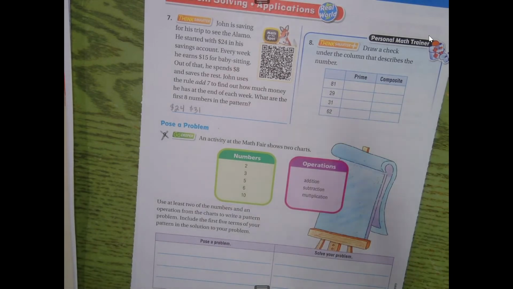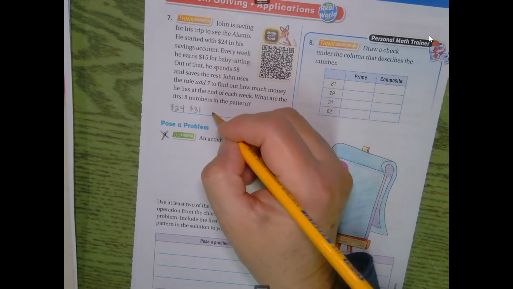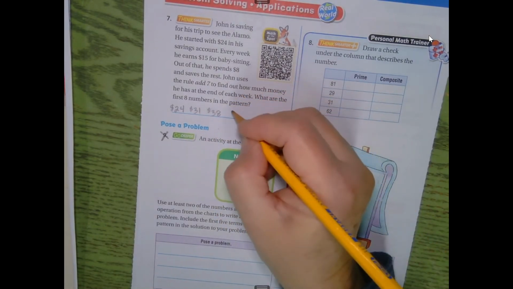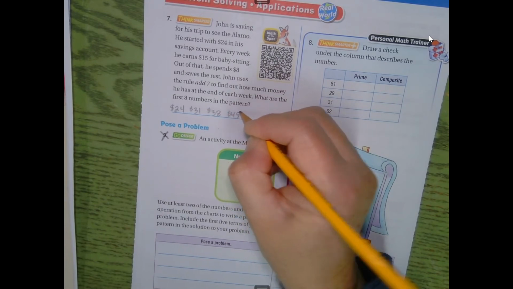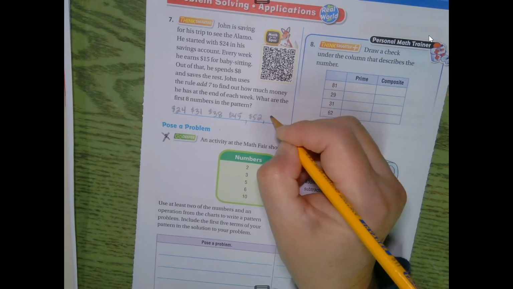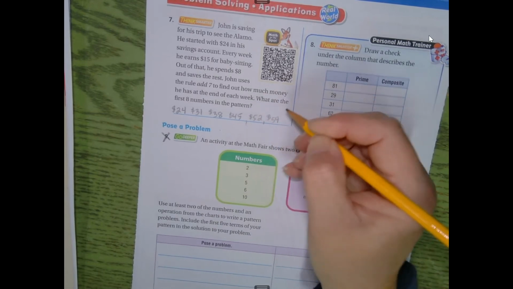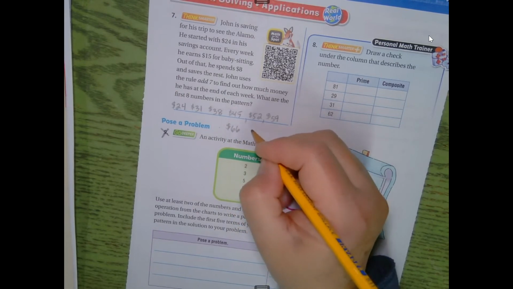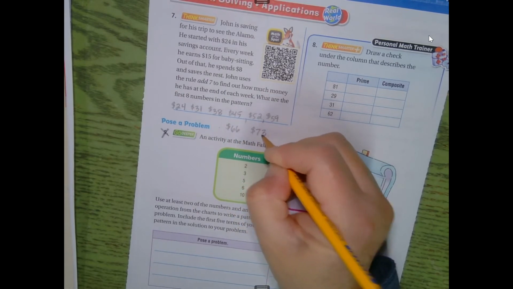Oh, we just have to add 7. Okay. 31, then we get 38. Then we have 45, 52, 59, 66, and 73.